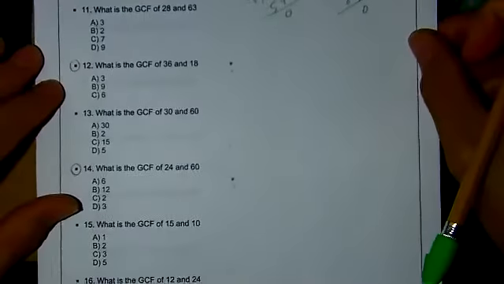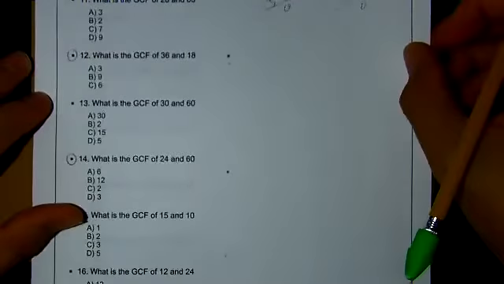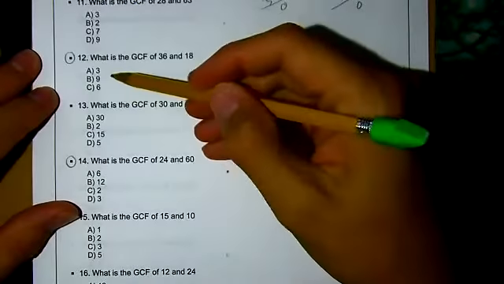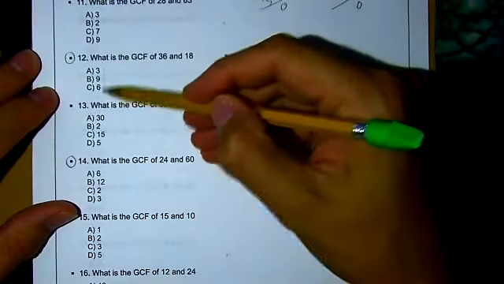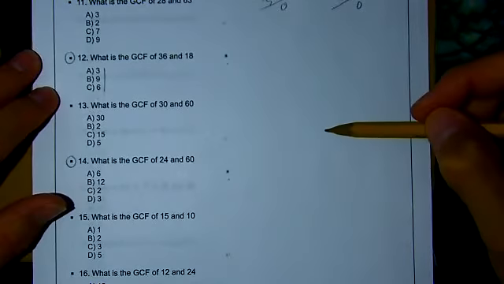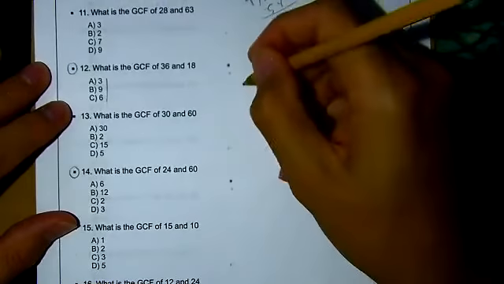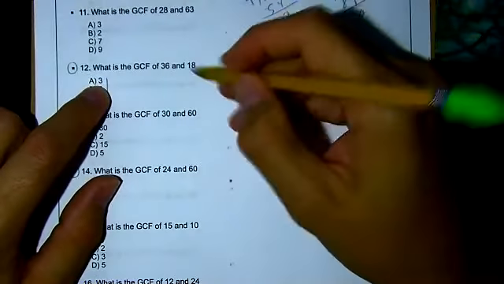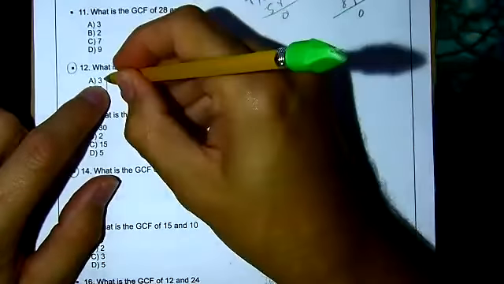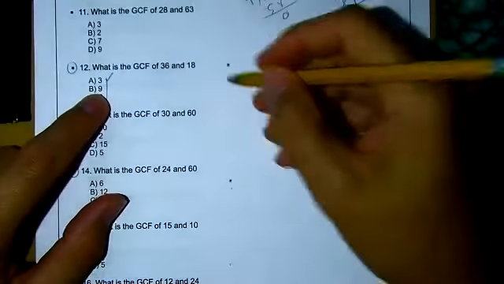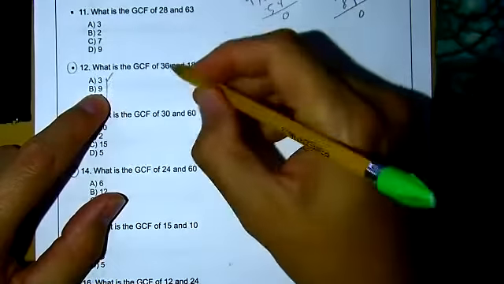Now I don't know if this was a formatting issue or an error on their part, but for some reason number 12 only has 3 answers. And the 3 answers that it has are not correct. It says, what is the greatest common factor of 36 and 18? Well, 3 will go into both of them. Okay. 9 will go into both of them. 9 times 4 is 36.